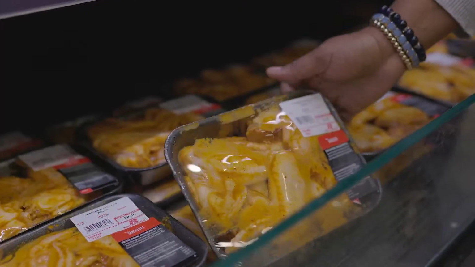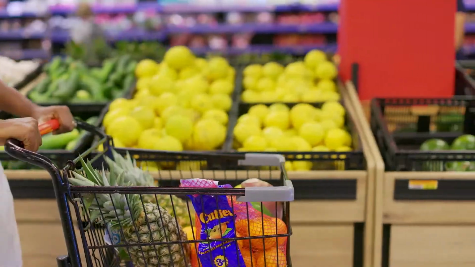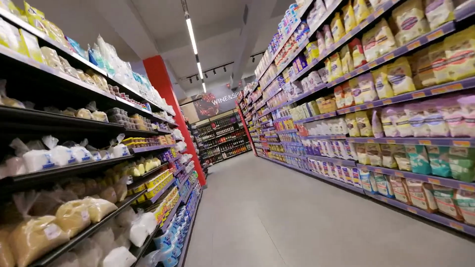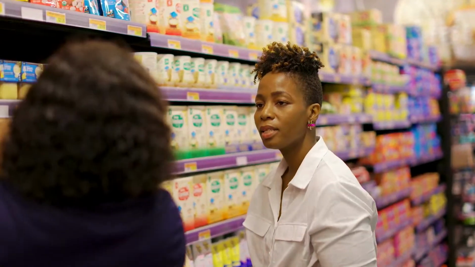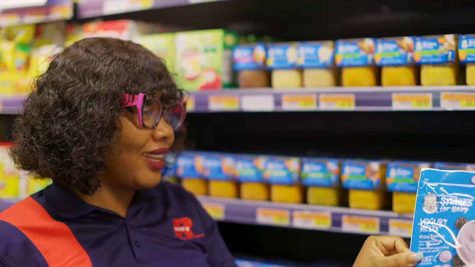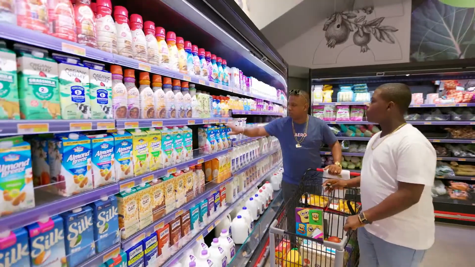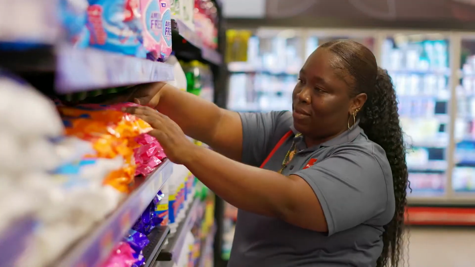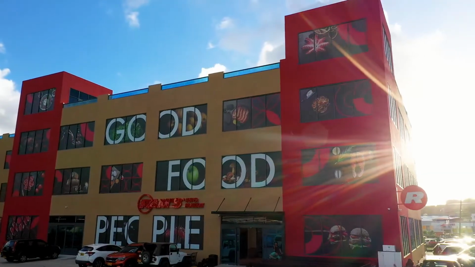At Rams, we welcome everyone to discover the joy of global and local culinary delights. Nestled in Sugar Mill, Grand Anse, we are open all week to offer you a taste of home and beyond. Rams Supermarket, where our family, community, and the world come together. We are the good food people.